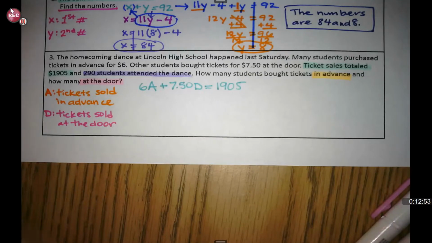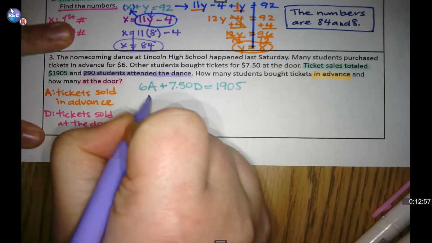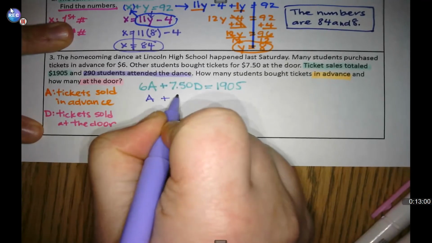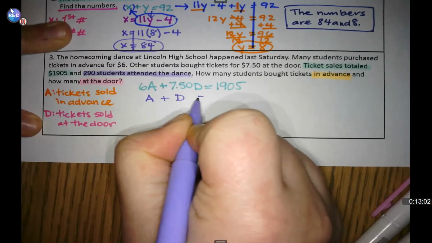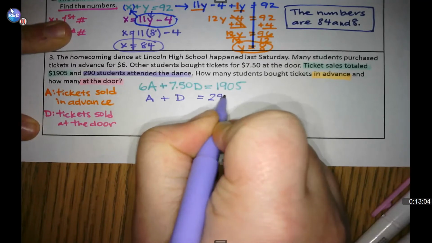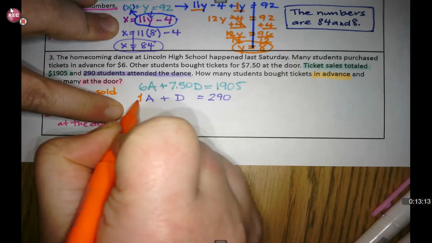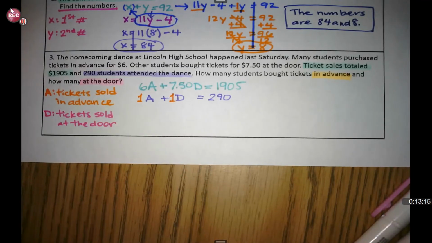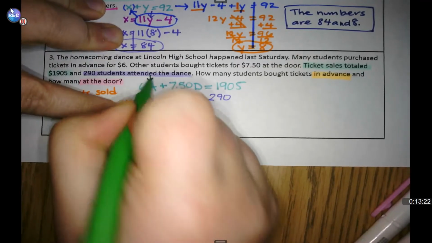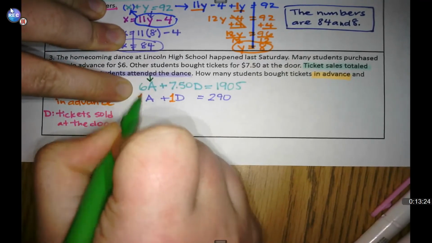Then I have the total number of students that attended is 290. Well, how do you find total number of students attended? Well, you just take the total of tickets sold in advance, plus the number of tickets sold at the door, and that equals 290. So these are both in standard form, so what we want to do is go ahead and use elimination. I'm going to put numbers in front of my A and my D, and now what we do is we pick which one we want to eliminate. I want to eliminate A because the numbers in front of A are nice, 6 and 1.